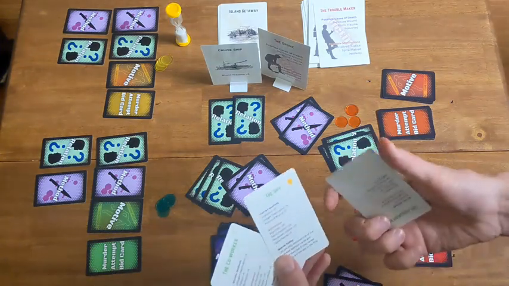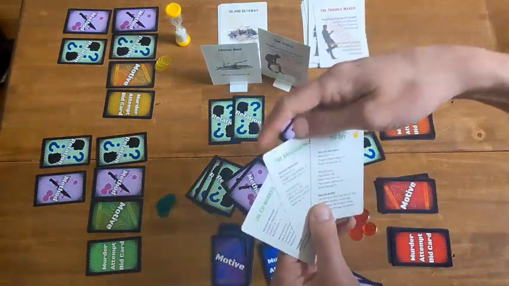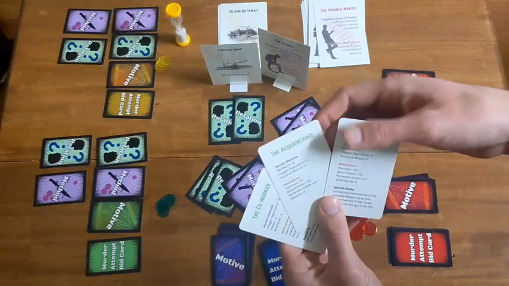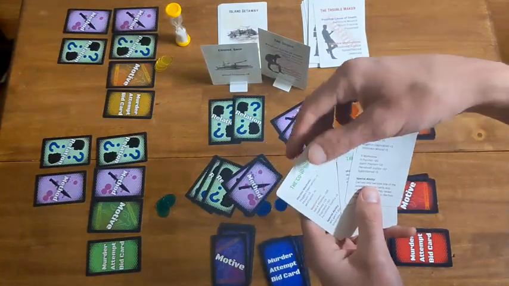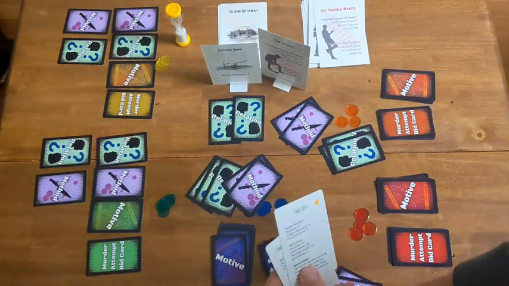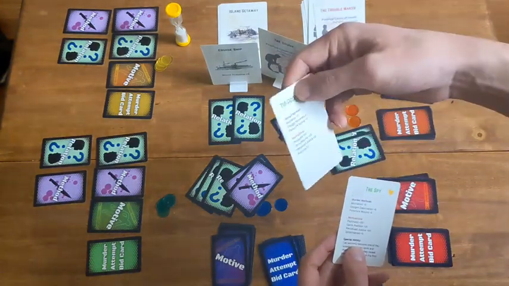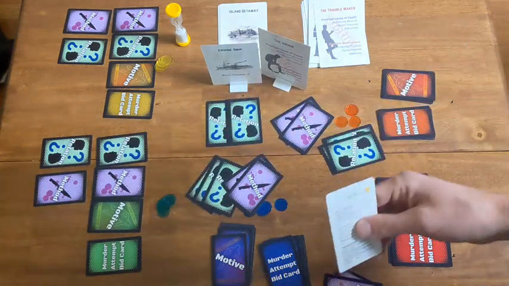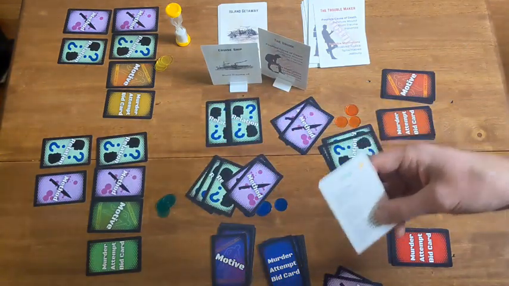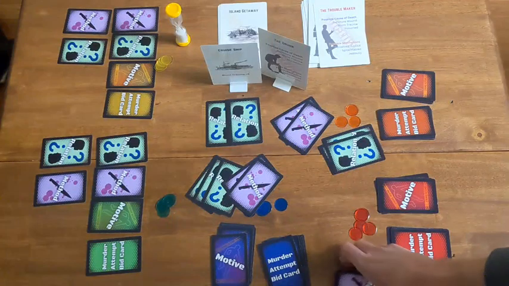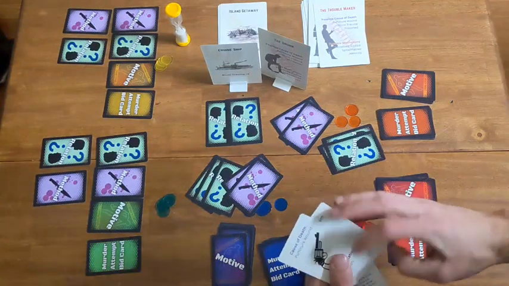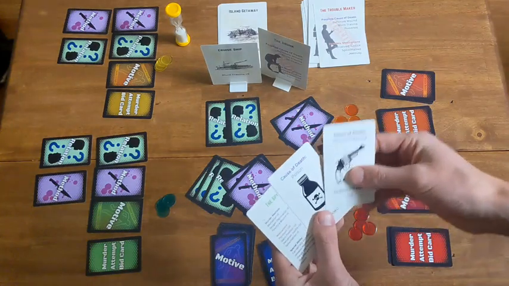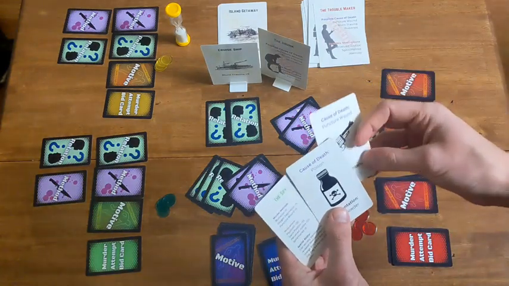Actually, I have red cards. We'll do red first. All right, here we go. So let's say that they choose to be the spy. They will hide the coworker, and they will discard the acquaintance, which everyone will be able to see eventually. And then they want to choose their method. Let's say that they will choose the gun.